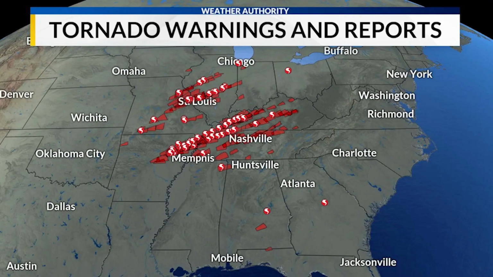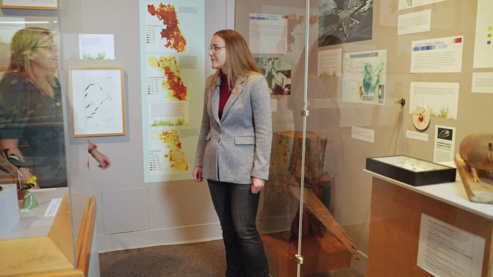A storm of similar severity as the Tri-State Tornado occurred in 2021 in early December. Within a day, 71 tornadoes formed. Two were in the EF4 category. 86 people were killed, and there was $3.9 billion in damages.